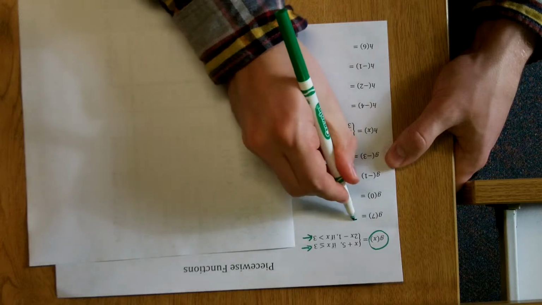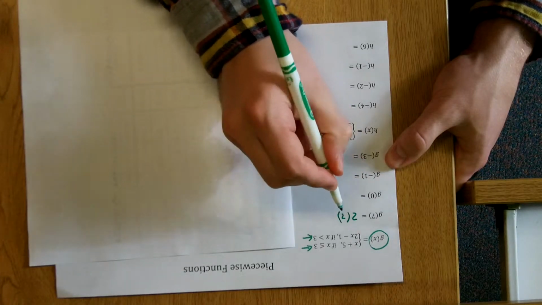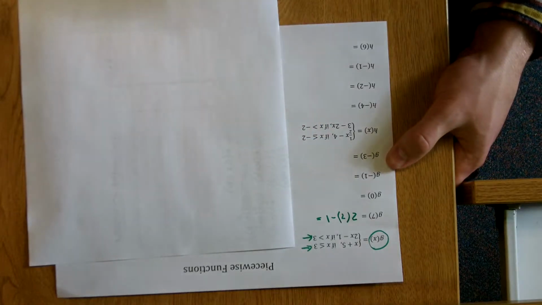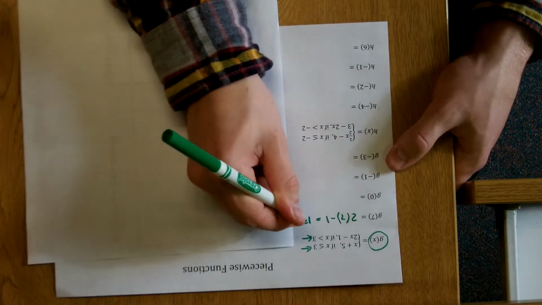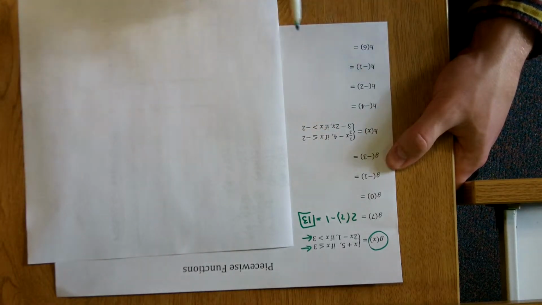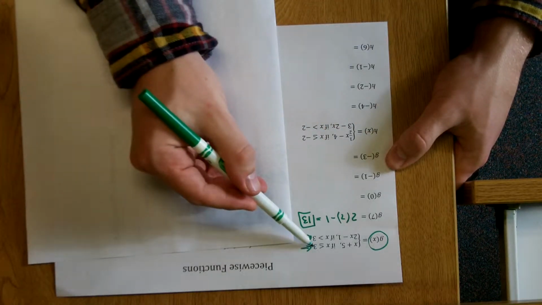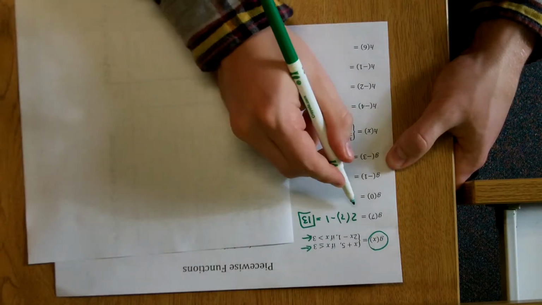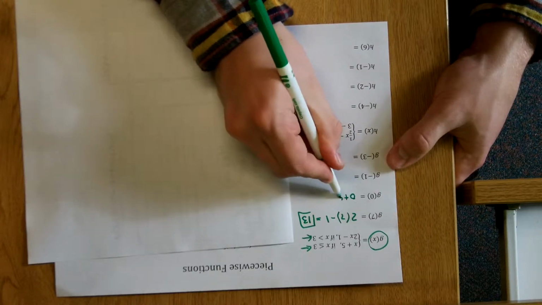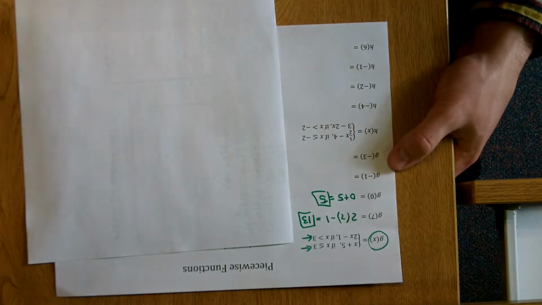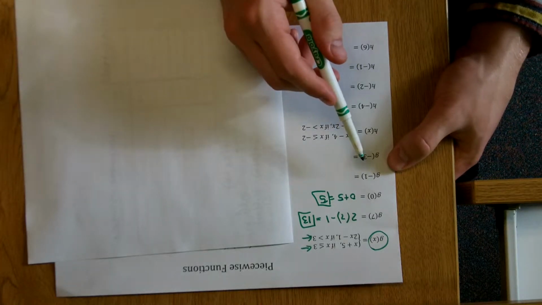So we're going to put 7 into 2x minus 1. And when you solve that, 14 minus 1 is 13. So g of 7 is 13. Let's look at g of 0. 0 is less than or equal to 3, so I'm going to put it into the very first function, x plus 5. So 0 plus 5 equals 5. So you just have to choose the appropriate function of that piecewise function.